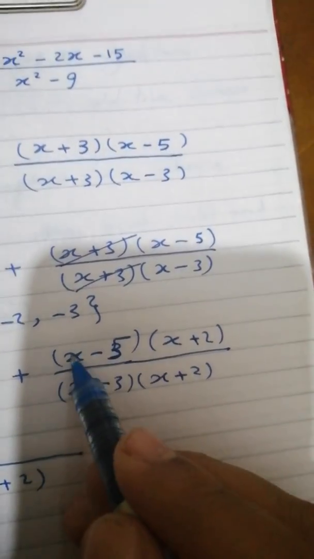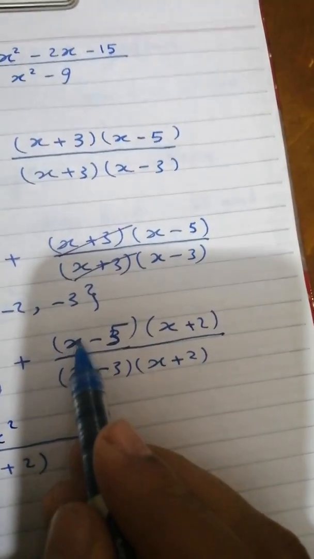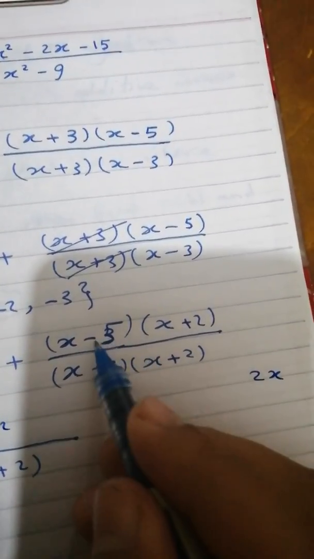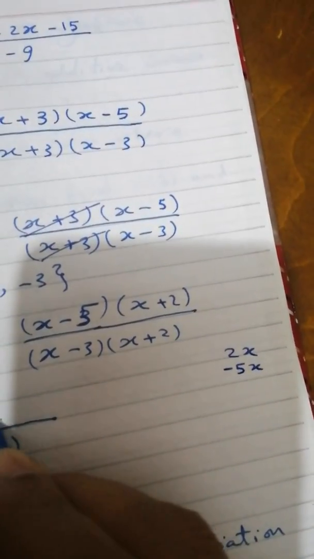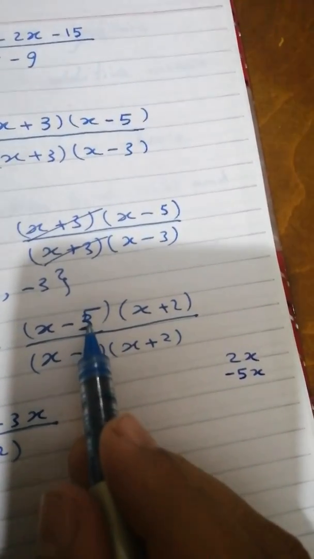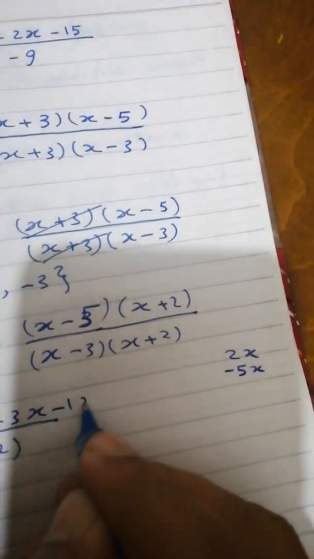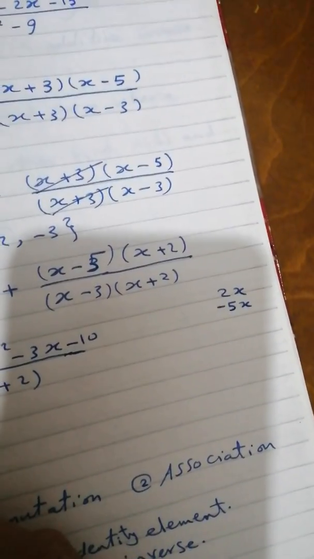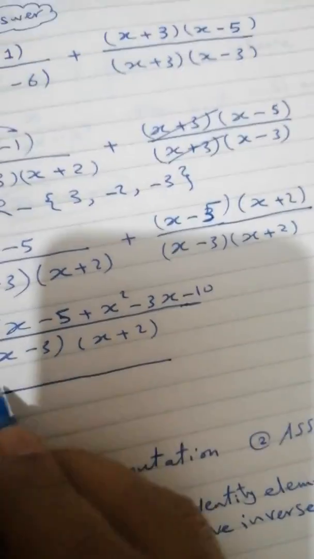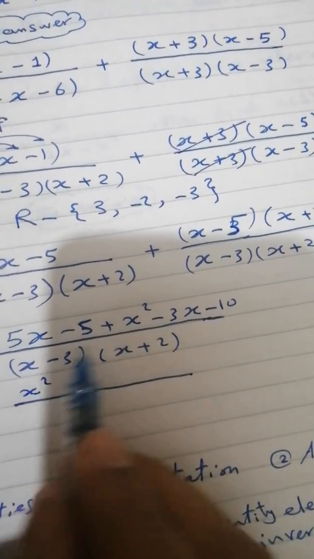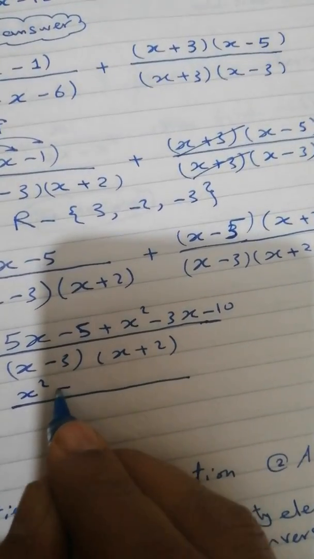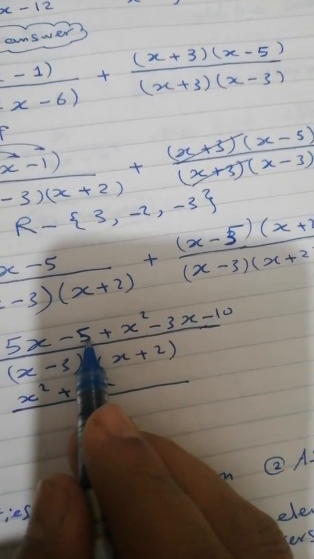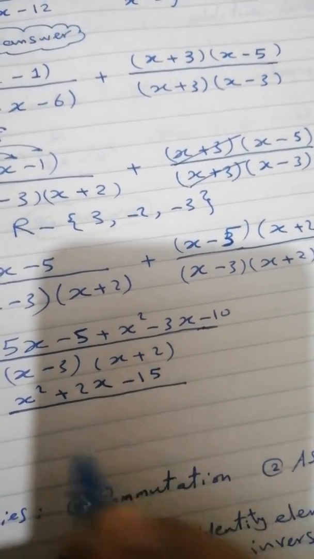you can multiply the two brackets. x by x, x². x by 2, 2x. Negative 5 by x, negative 5x. 2x minus 5x, negative 3x. And the second by second, negative 5 by positive 2 equals negative 10. You must add the like terms and arrange. The first term is x². 5x minus 3x, 2x. Negative 5 minus 10 equals negative 15.